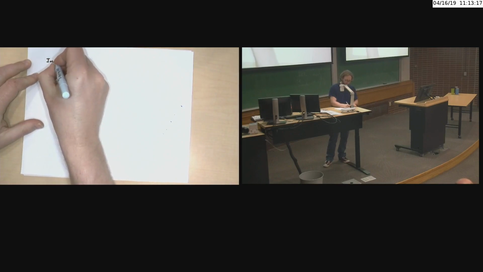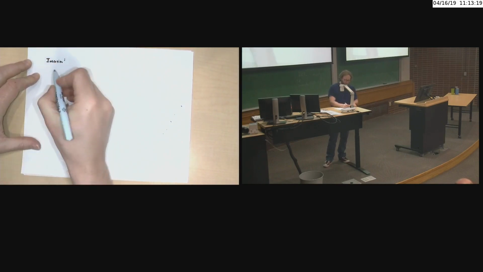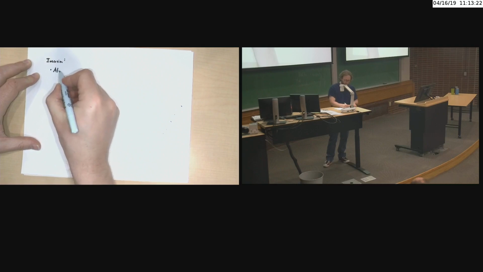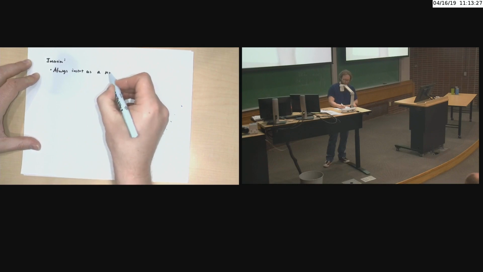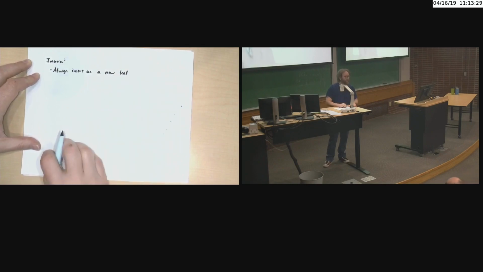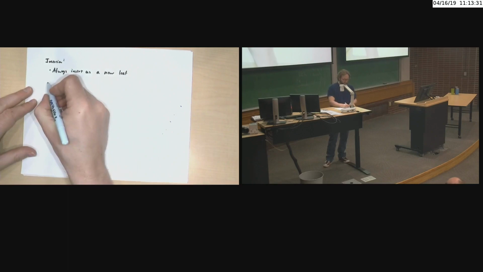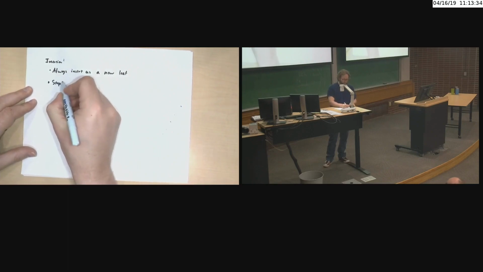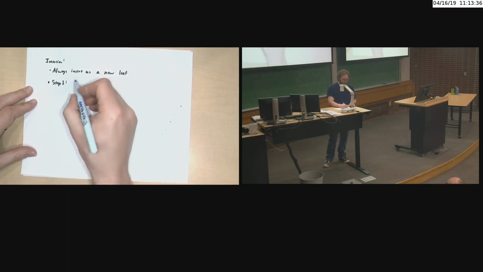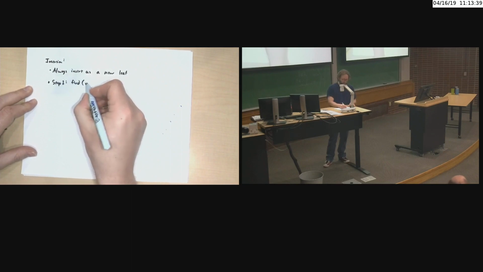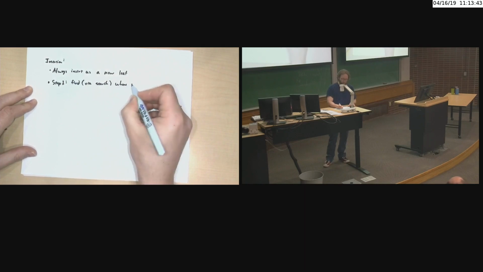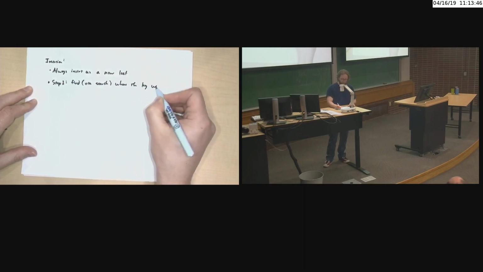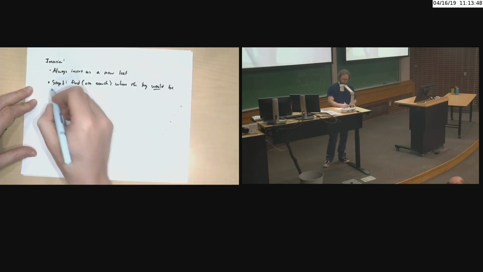To insert, insertion, you are going to always insert as a new leaf, right? Well, that involves, as a first step, step one, you need to find where it is, right? Find, via search, where the key would be if it existed.